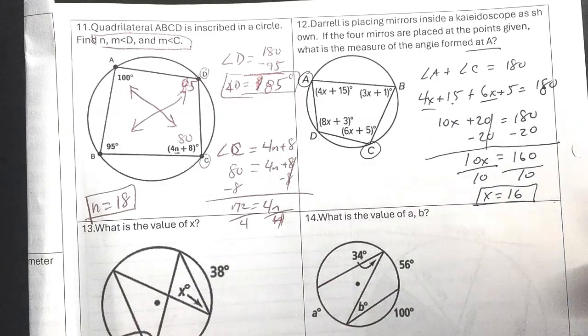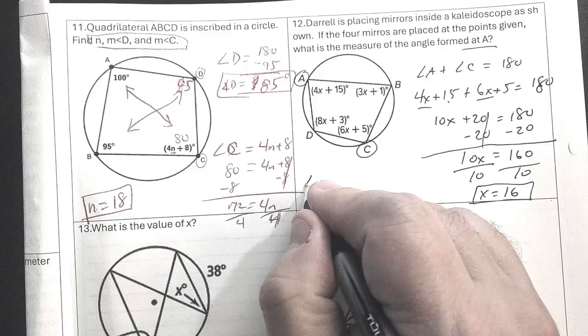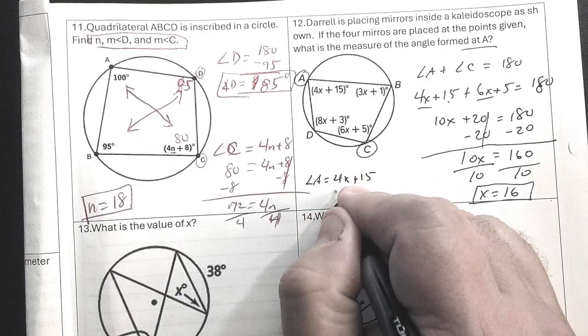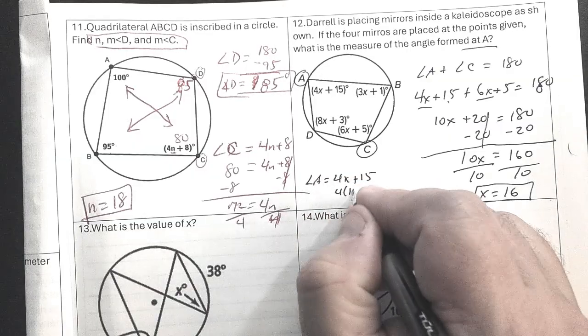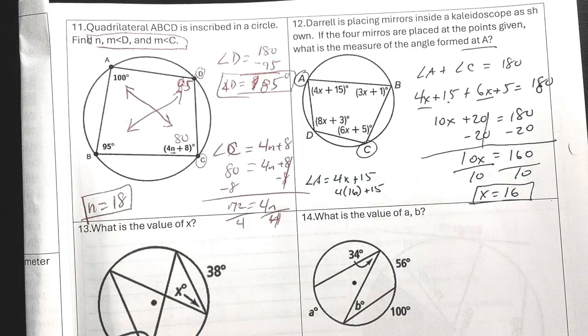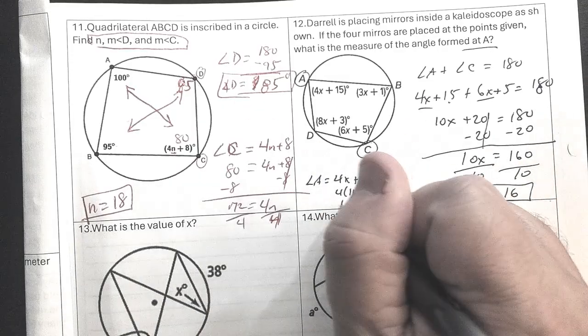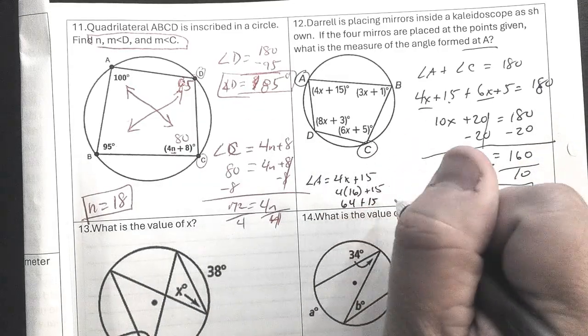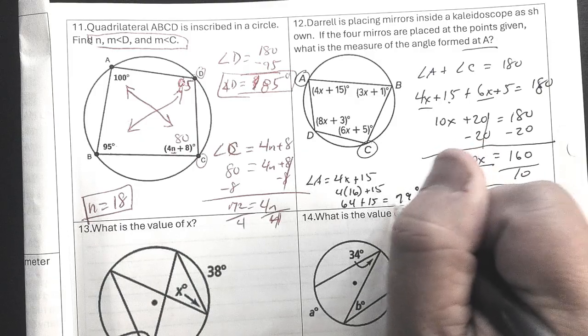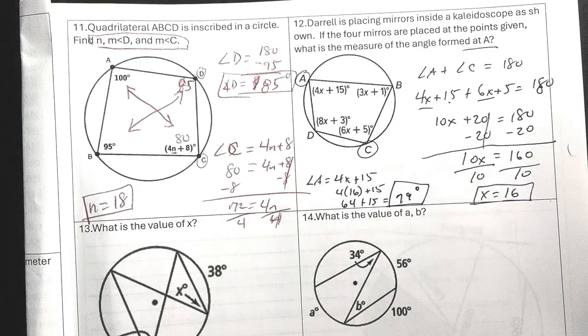So now we plug it in. Angle A equals 4x plus 15. That's 4 times 16 plus 15. 4 times 16 is 64, but just check it in the calculator. 64 plus 15 is 79. So angle A is 79 degrees.